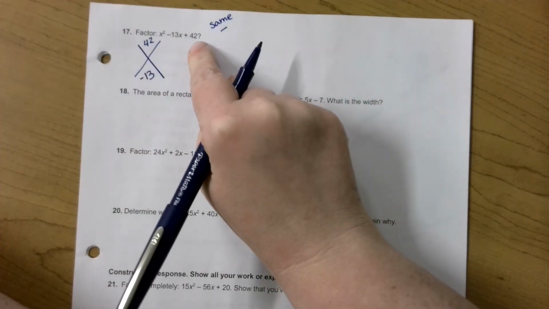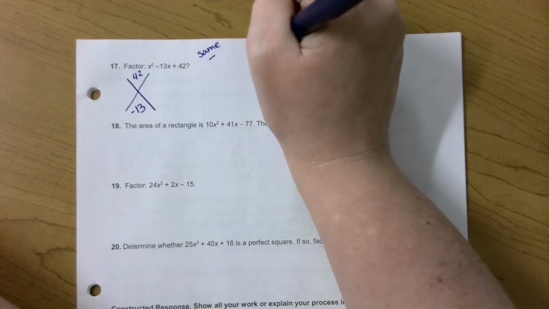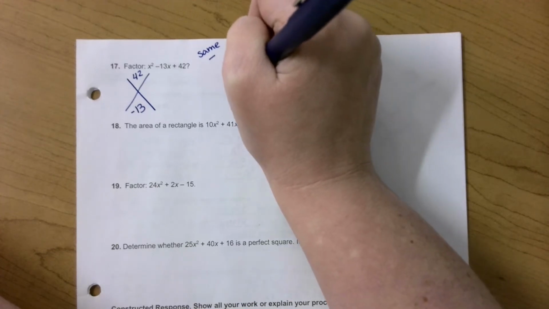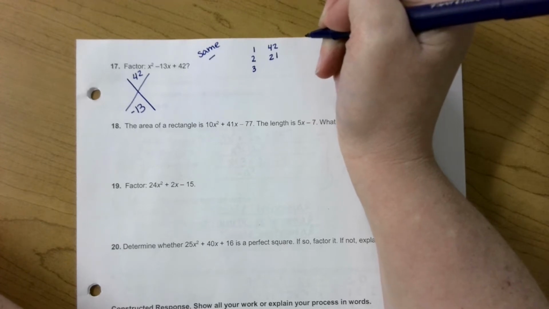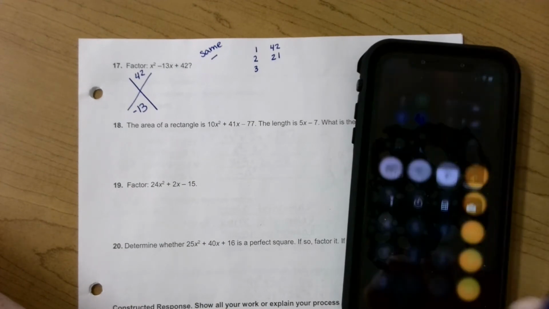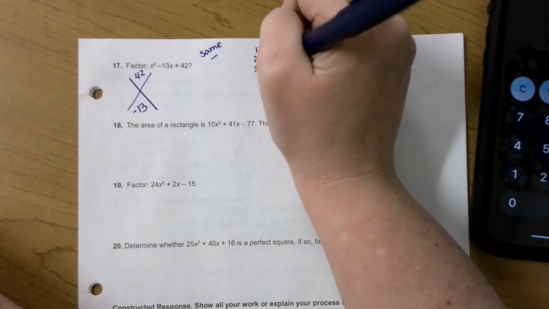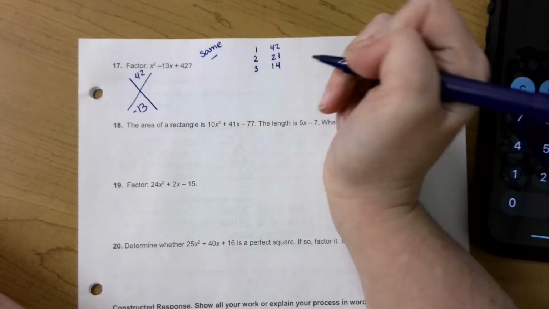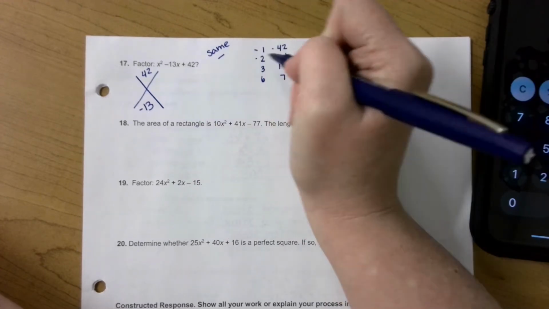All right, so let's look at things that multiply to give me 42. So we know we have 1 and 42. We have 2 and 21. We have 3 and 14. Okay. 4 cannot go into 42. 5 cannot go into 42, but 6 and 7 can. And remember, they're both negative, so let's make sure all of our factors are negative.